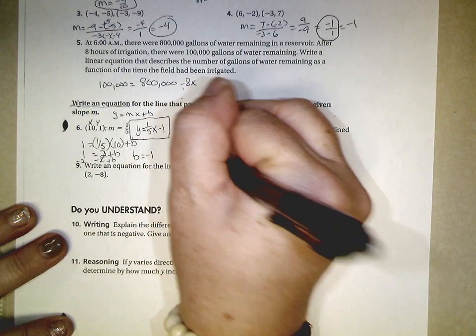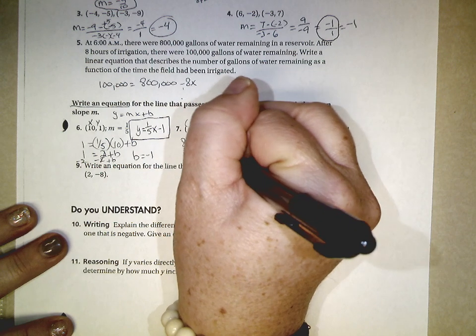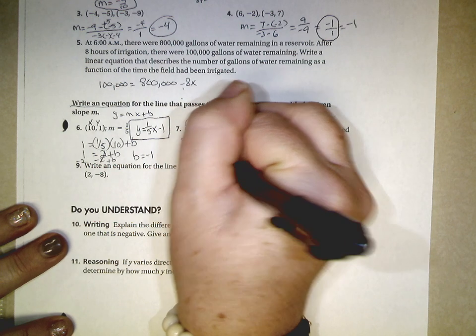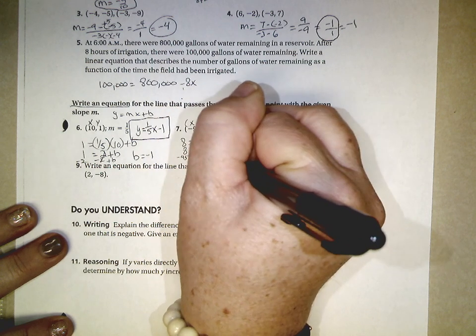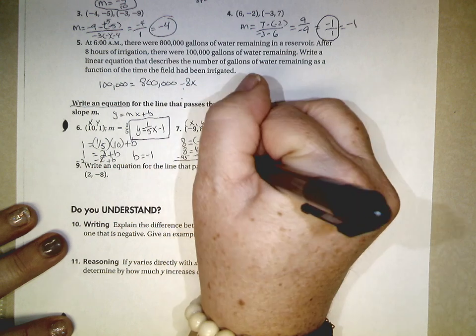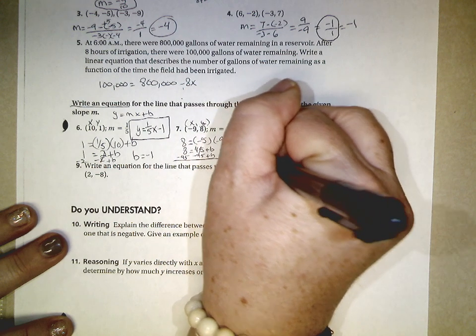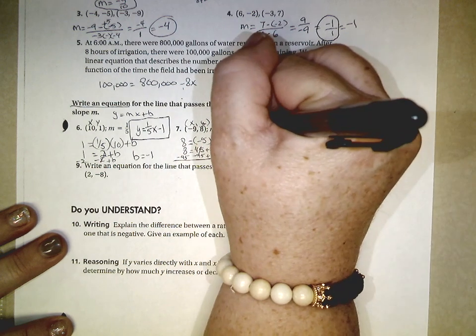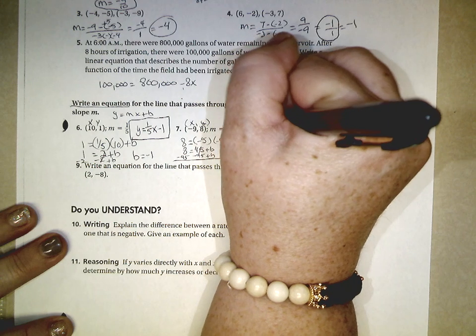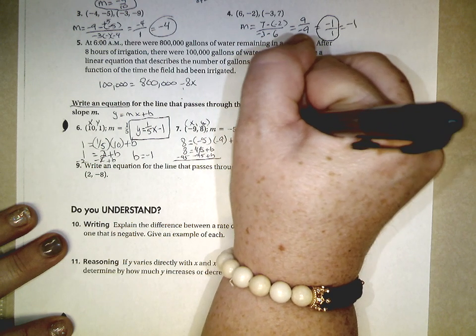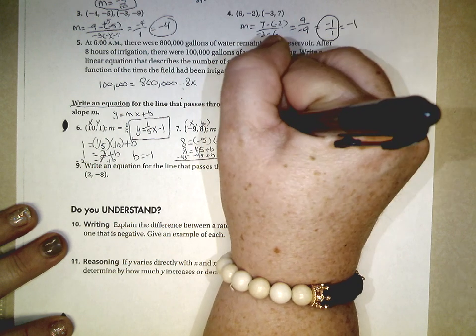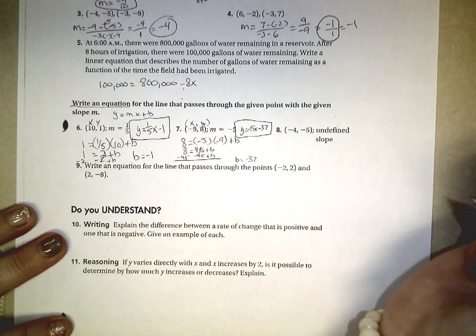So I have 8 equals 45 plus b. I subtract 45 from both sides. I get b equals a negative 37. You rewrite y equals negative 5x minus 37. Don't forget that's a negative.